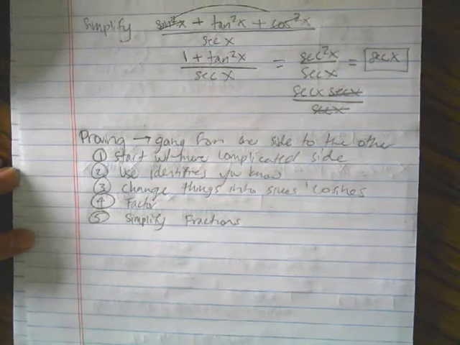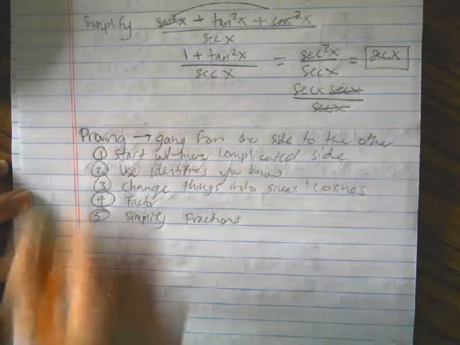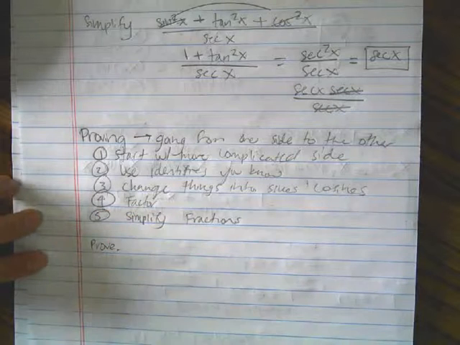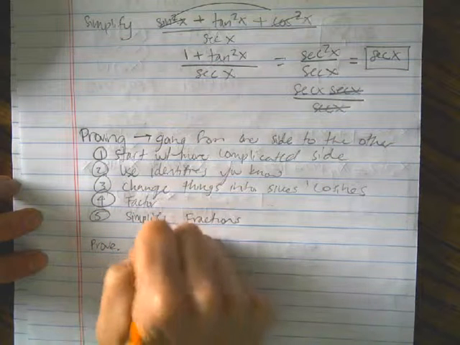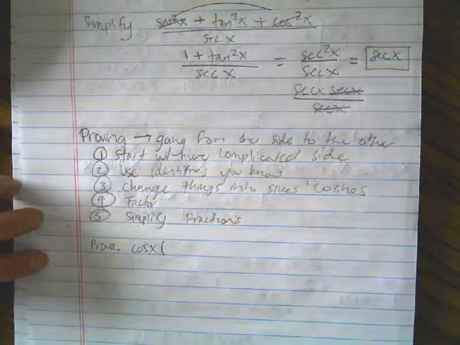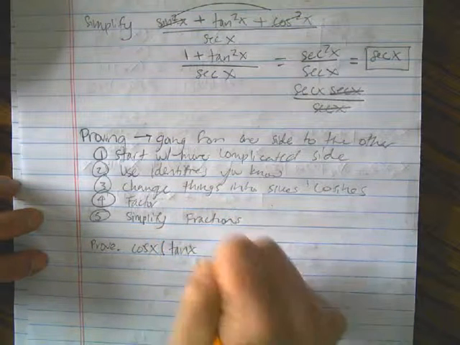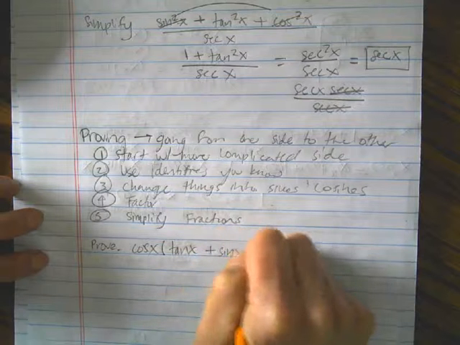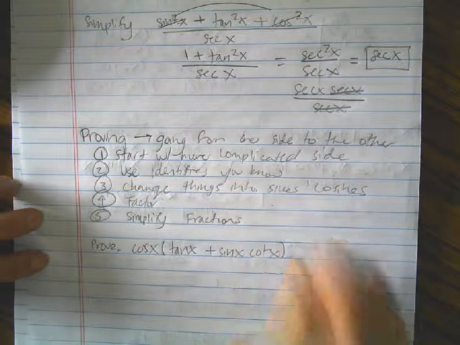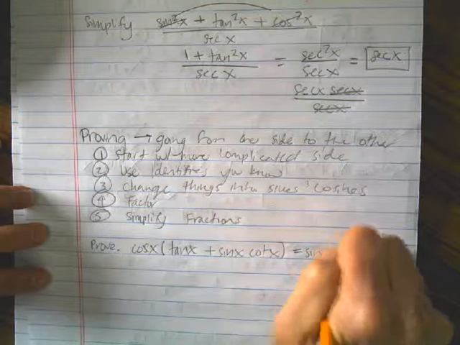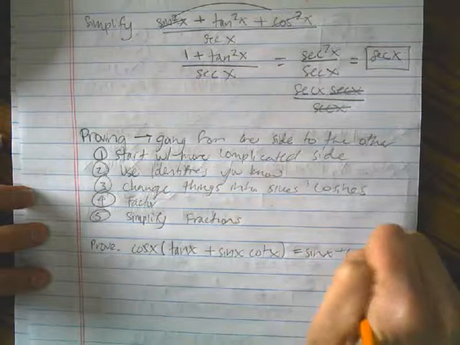Alright, so we're going to look at the first one. So, it'll ask you to prove, okay? And it'll say cosine x times tan x plus sine x times cotangent x equals sine x plus cosine squared x.